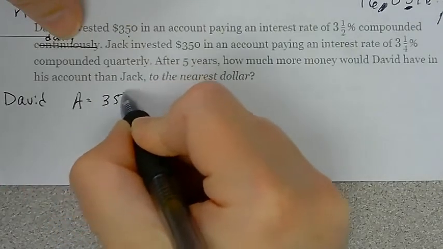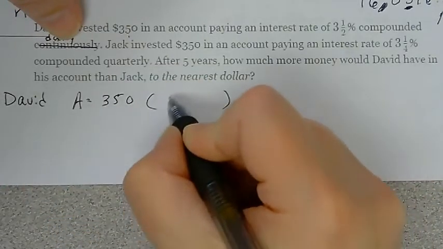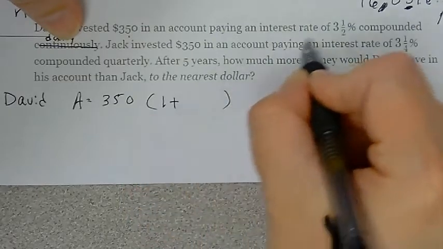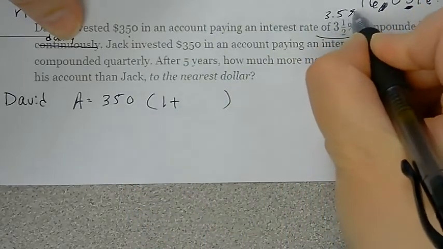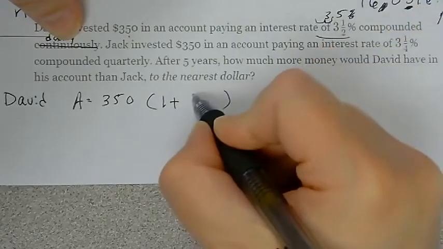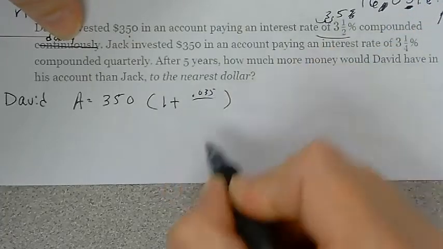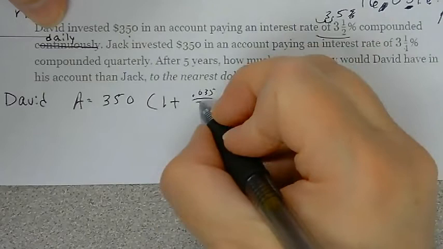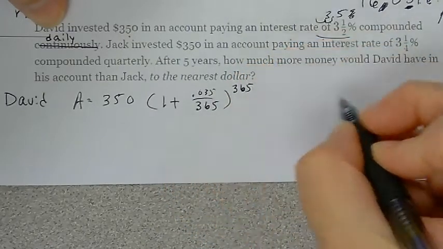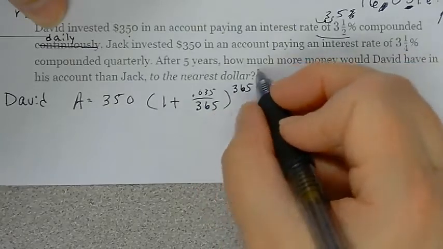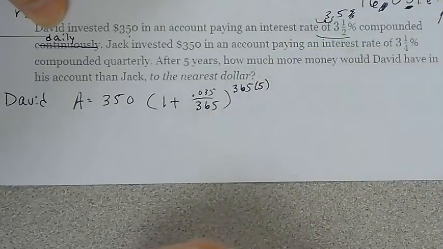He puts $350 and 1 plus, his rate is 3.5. You could write that as 3.5%. So it's going to be 0.035. And he's compounding daily, so 365 goes on the bottom. And 365 times 5 years goes here.